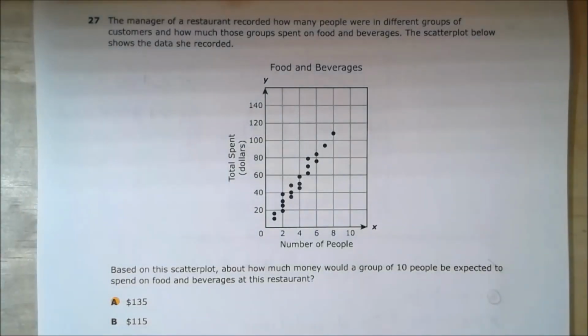27. The manager of a restaurant recorded how many people were in different groups of customers and how much those groups spent on their food and beverages. The scatter plot below shows the data she recorded. Based on a scatter plot, about how much money would a group of 10 people be expected to spend on food and beverages at this restaurant?